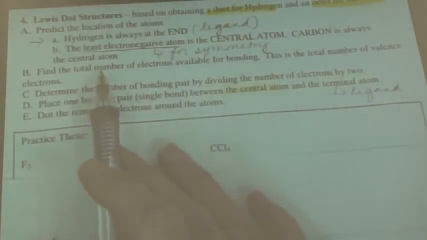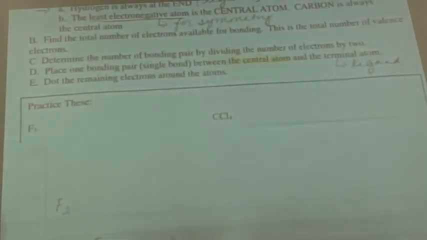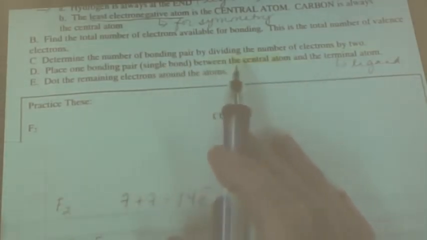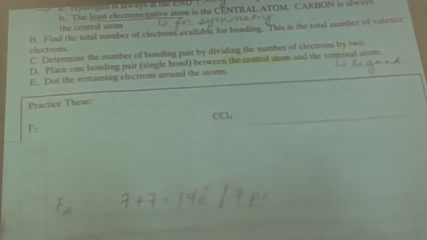Second thing I'm supposed to do is find the total number of valence electrons. I look on the periodic table. Fluorine is in group 17, so it has 7 valence electrons. 7 plus 7 is 14 total electrons, or 7 pairs that can either be a bonding pair or a lone pair. It says now place 1 bonding pair between the central and the terminal atom. Okay, did it. I used up 1 of my pairs. Now I have 6 pairs available to place around the molecule.